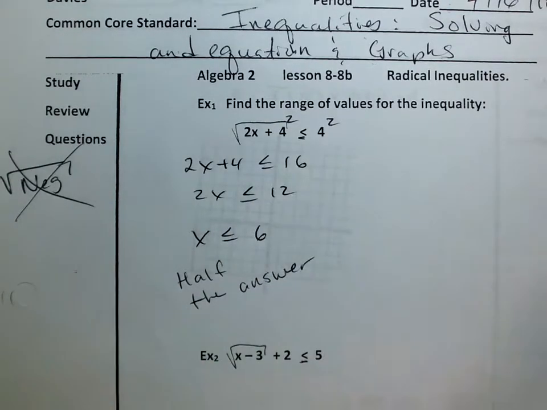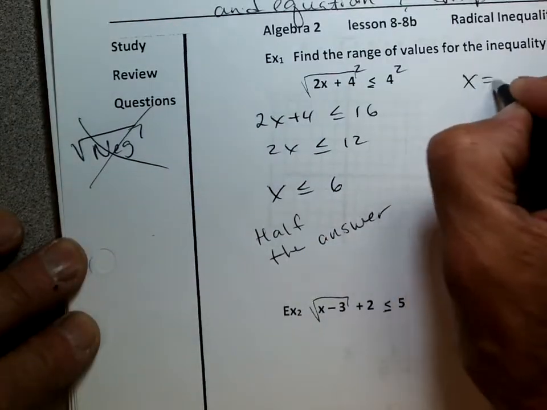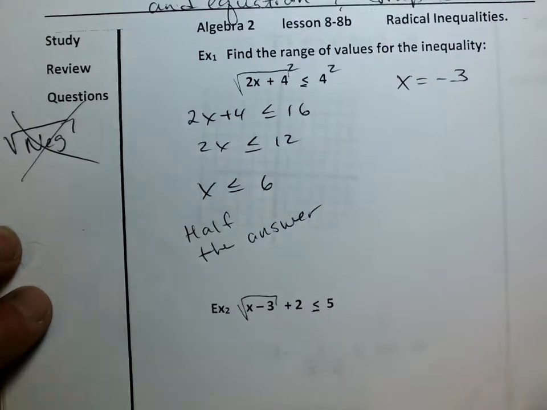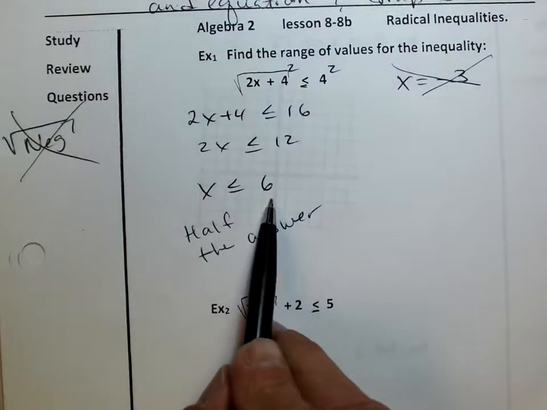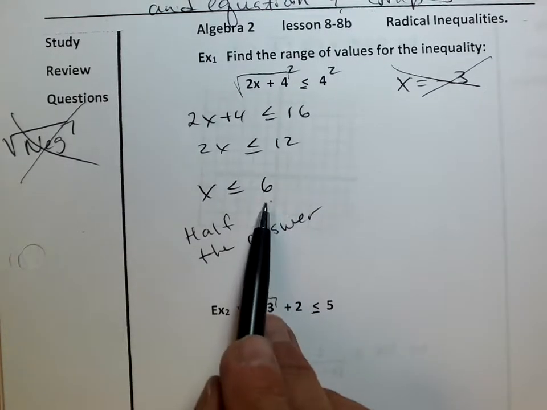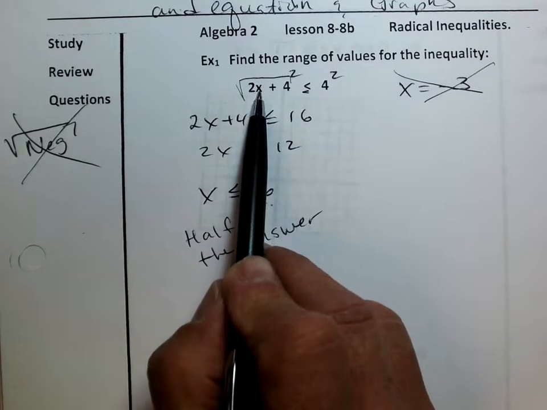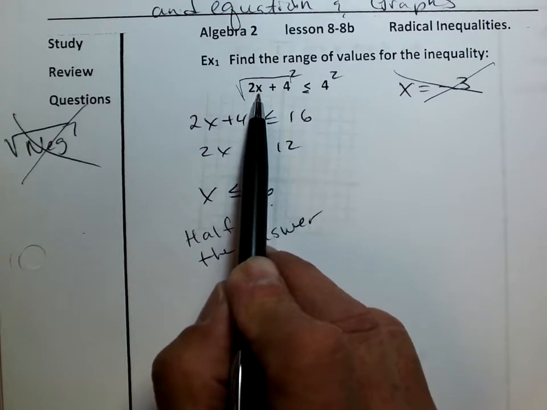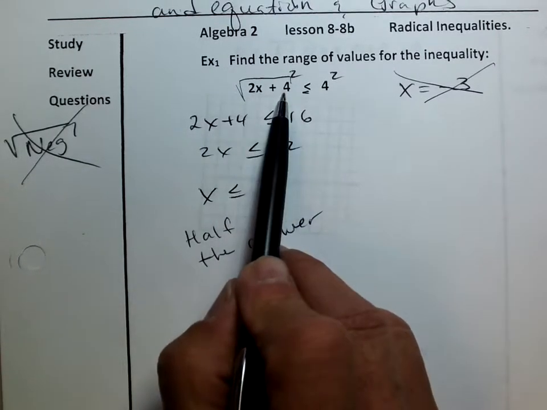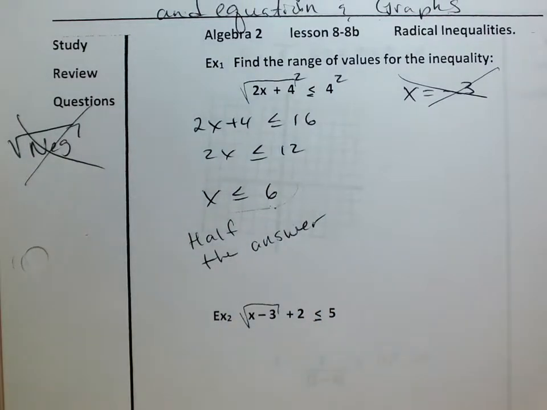Because we know, just on a side note, that if x equaled -3, it won't work. So, think about this. x is less than 6 would include -3. x is less than 6 would be 5, 4, 3, 2, 1, -3, -2, -1. Now how do I know x can't equal -3? Well, let's check it out. If I put -3 in here, I'd have 2 times -3 is -6, plus 4 is -2. You can't take the square root of it. So this answer is only partially correct. There are some answers that we can't use.